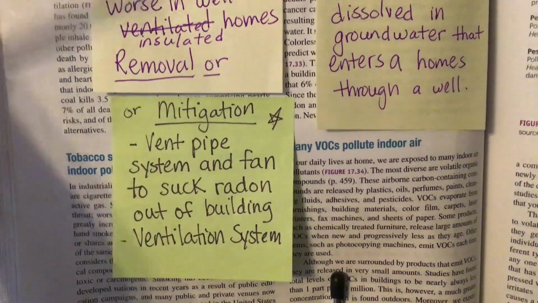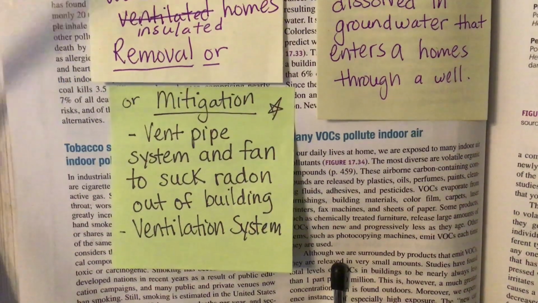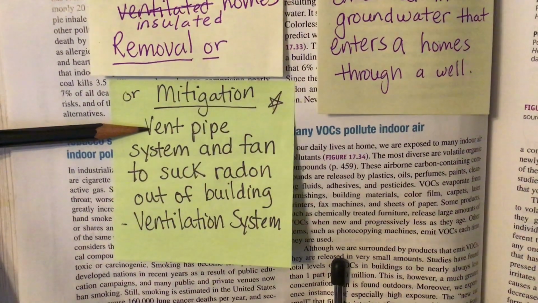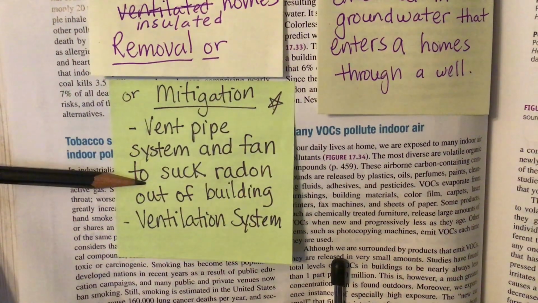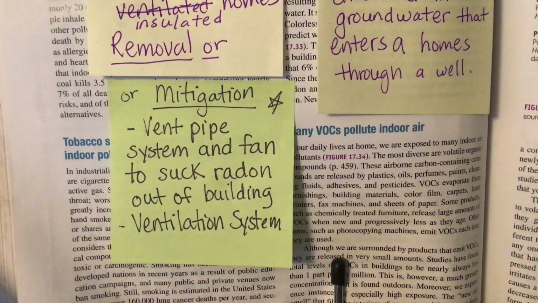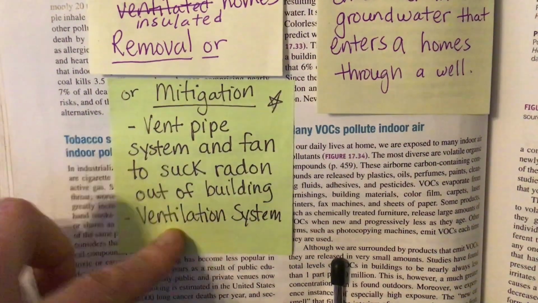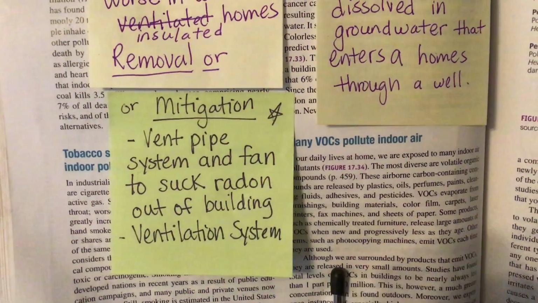Okay, mitigation, how do you fix it? Let's say your house has radon. What do you do? You get a vent pipe system and a fan to suck the radon out of a building, or create other kinds of ventilation systems. So a vent pipe system or a different type of ventilation system is how you fix it.